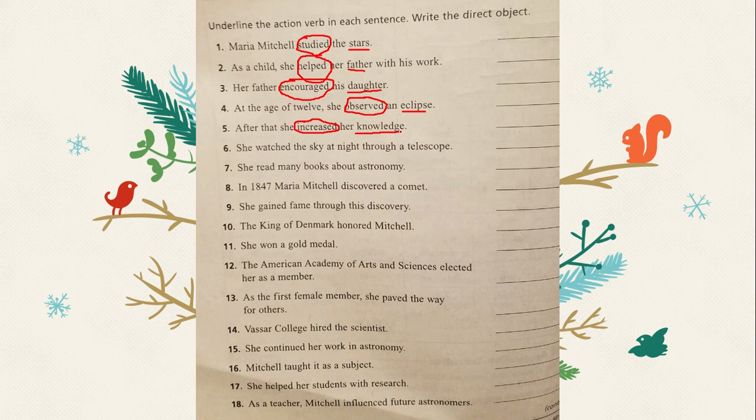Number 6. She watched the sky at night through a telescope. The action is watch. And who receives the action of being watched? The sky. She read many books about astronomy. The action is read, and the direct object is books. In 1847, Maria Mitchell discovered a comet. The action is discovered. What receives the action of being discovered? Comet.